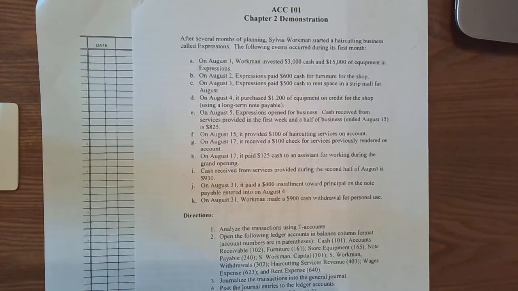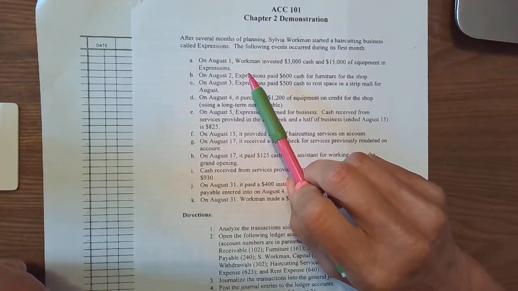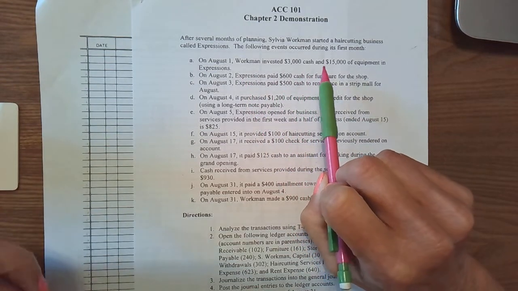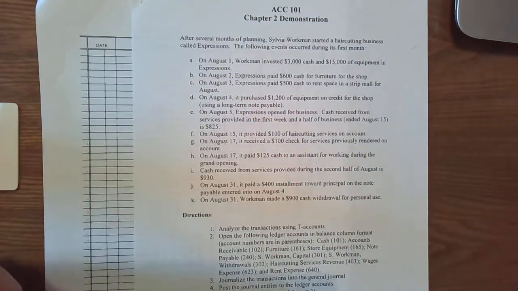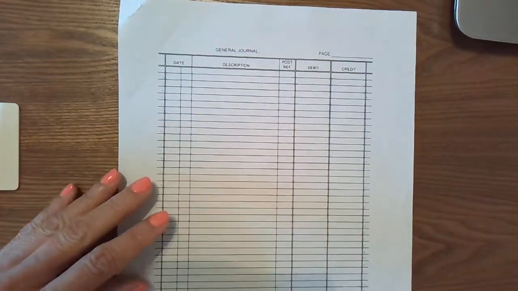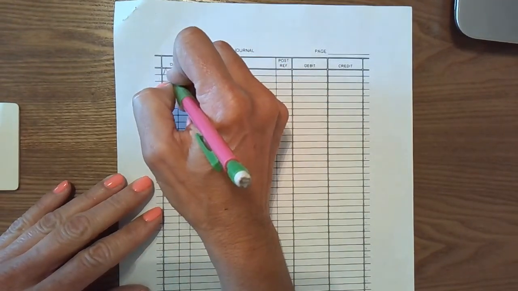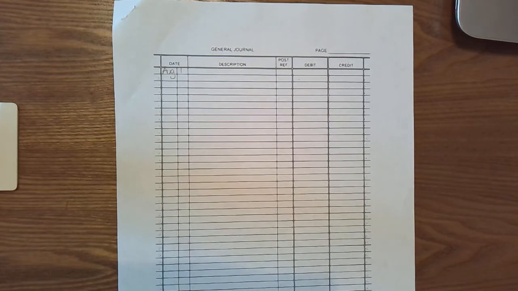Okay, so the first part here, we're going to journalize the transactions into the journal, using these same transactions. On August 1st, Workman invested $3,000 cash and $15,000 of equipment into Expressions. Now with this, we're going to start using dates. In your date column, we're going to put August, and you can just abbreviate August with AUG, and then put the date in the second column.